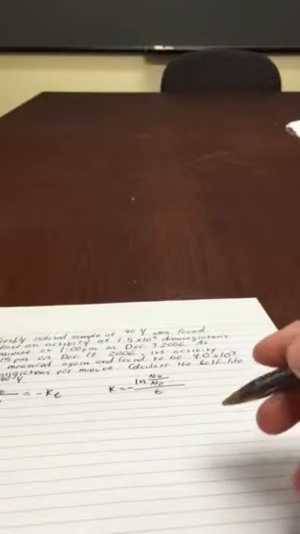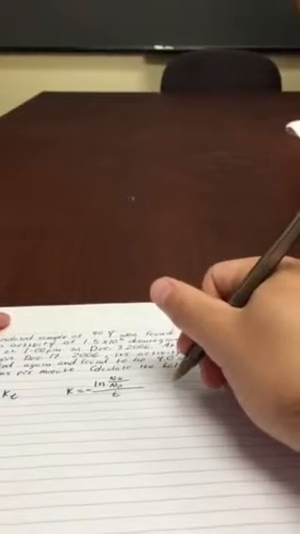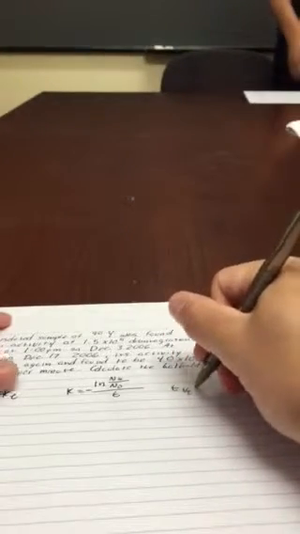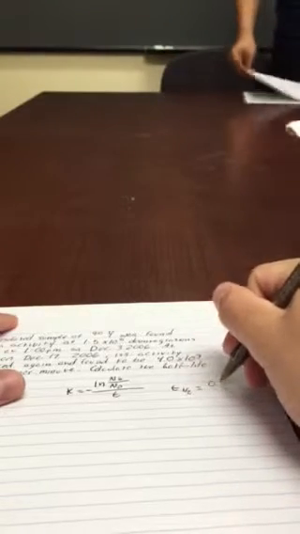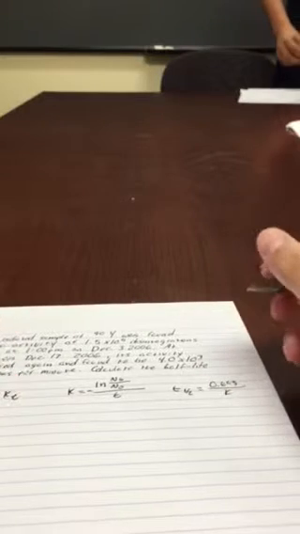And the half-life is related to the rate constant by the equation t 1/2 for half-life is equal to 0.693 over k, which is what we're going to calculate right now.